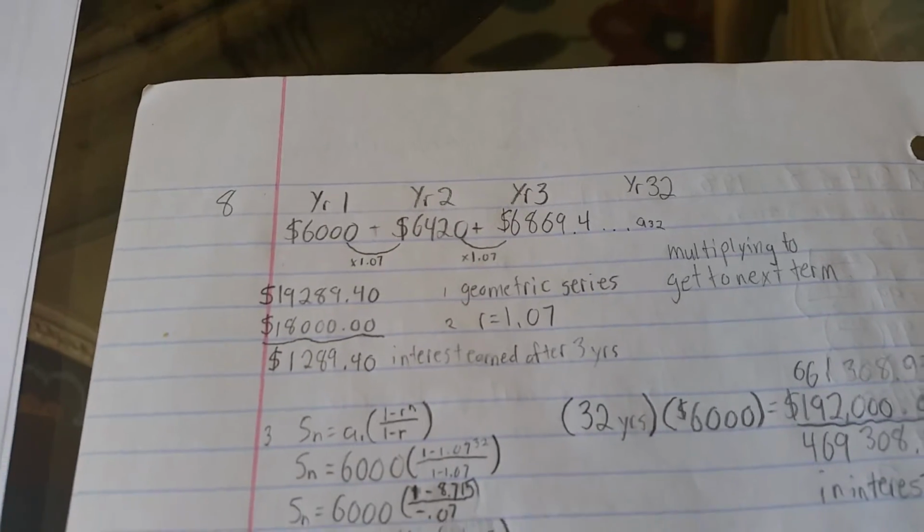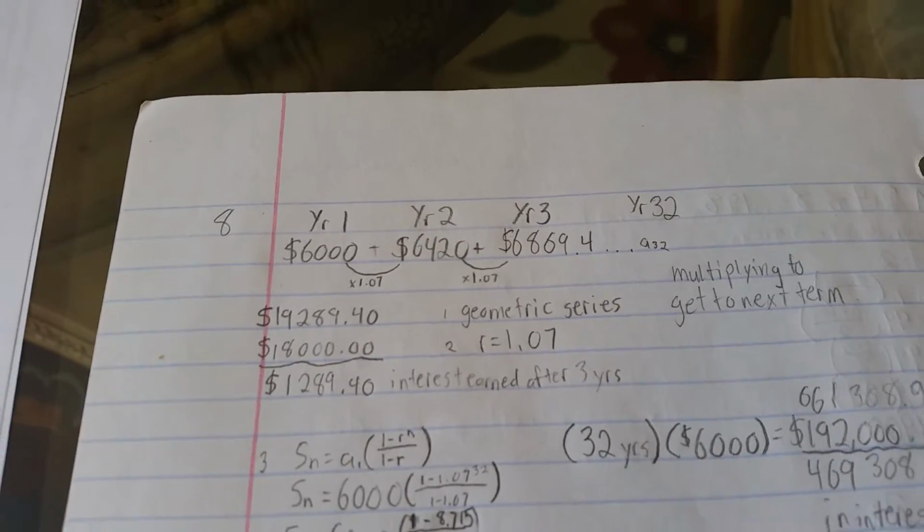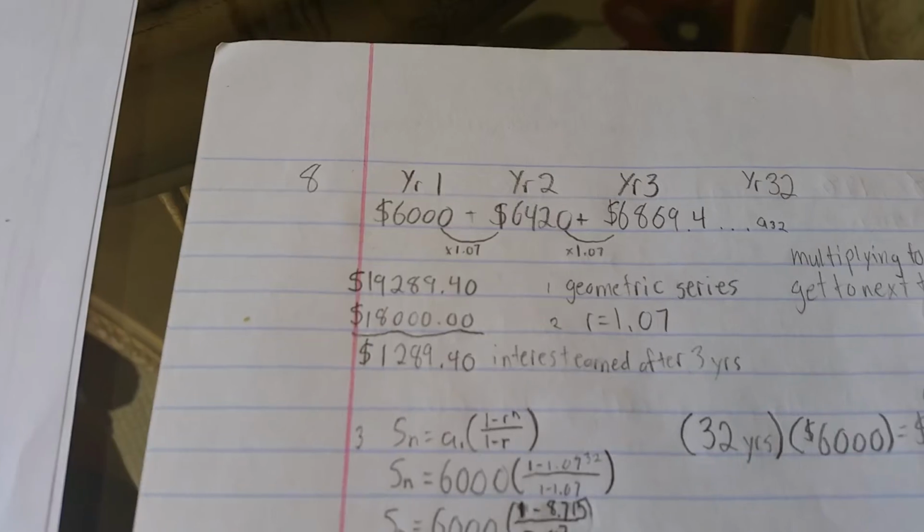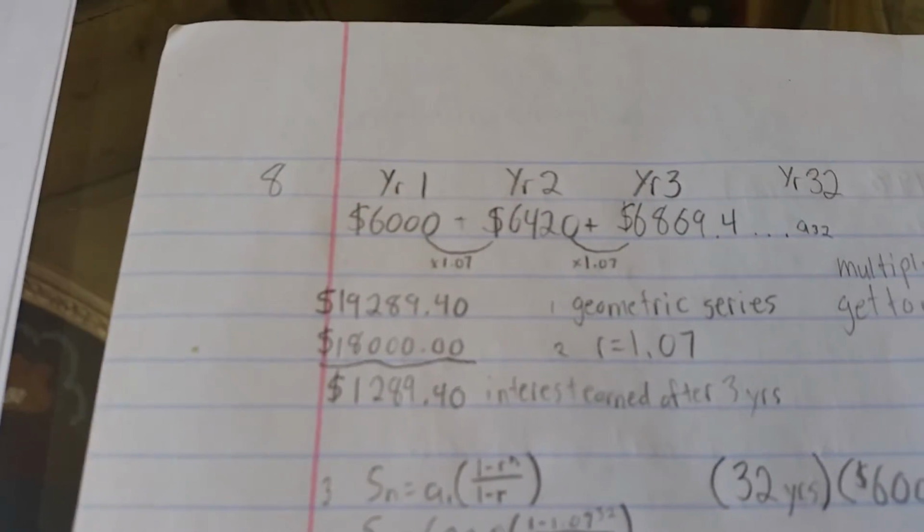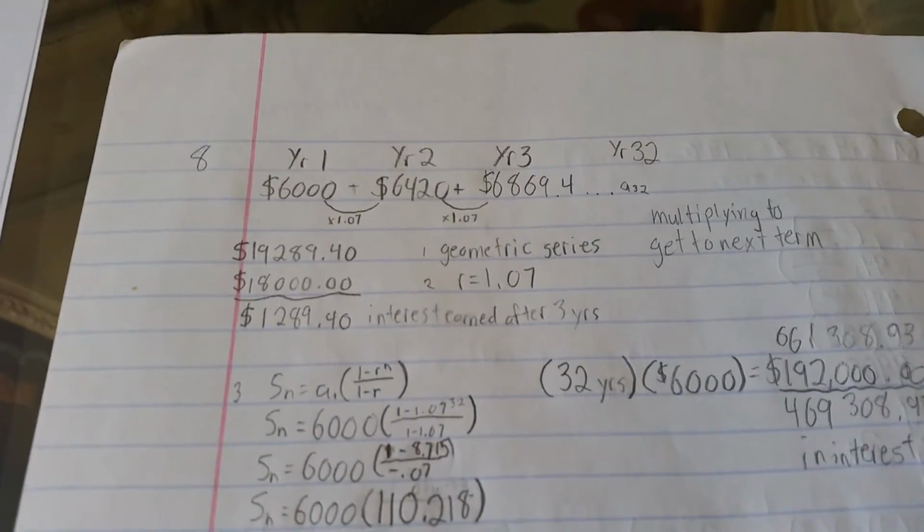For the investment problem, year 1 you had 6,000, year 2 added 6,420, year 3 added 6,869.4, and you want to figure out how much you have by year 32. Each year it's times 1.07.